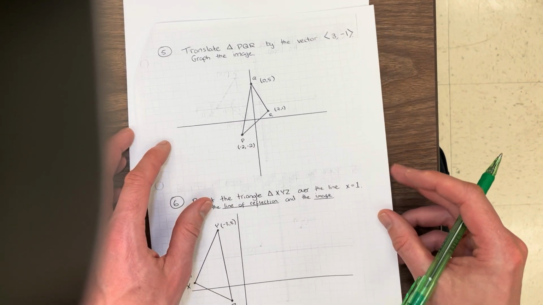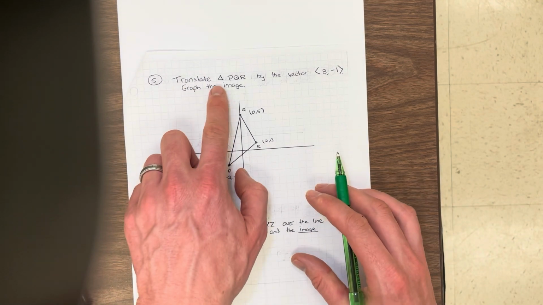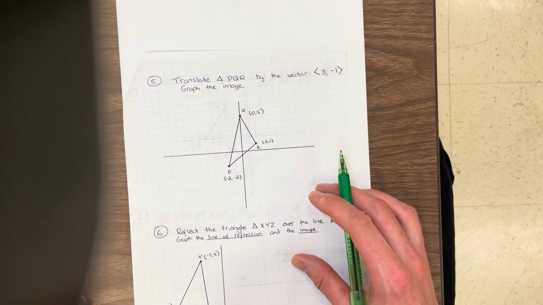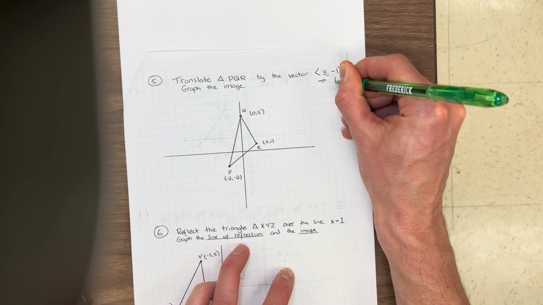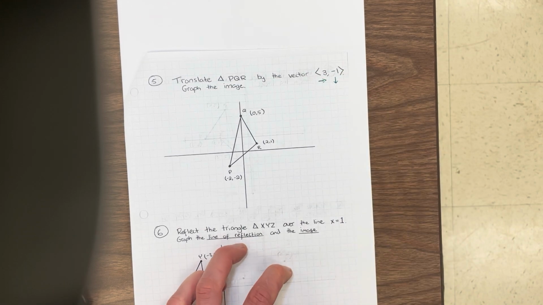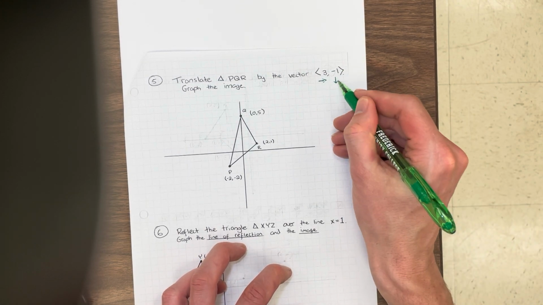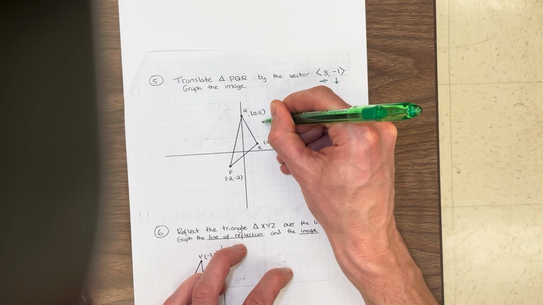All right, number 5. Translate triangle PQR by the vector (3, -1). So that means we're going 3 units to the right, 1 unit down. This is not a coordinate, it's a vector. It's got the vector brackets on it. So every point is going to go 3 right, 1 down. So Q, 1, 2, 3, 1 down.